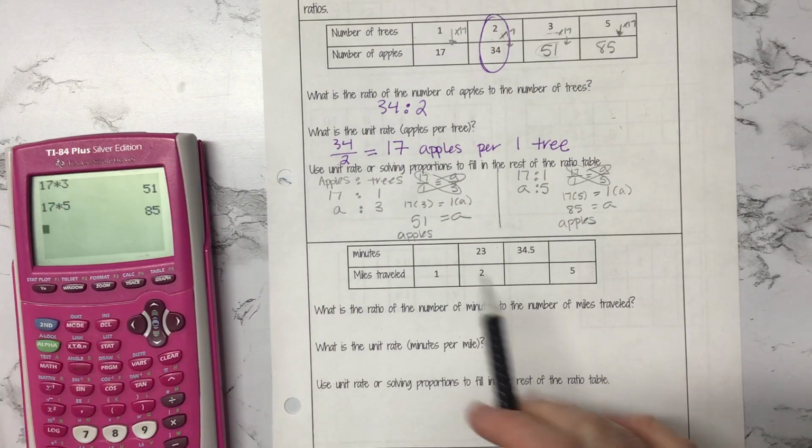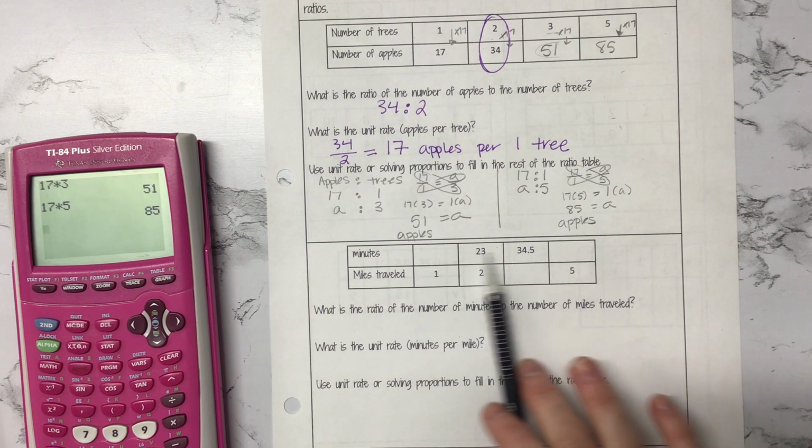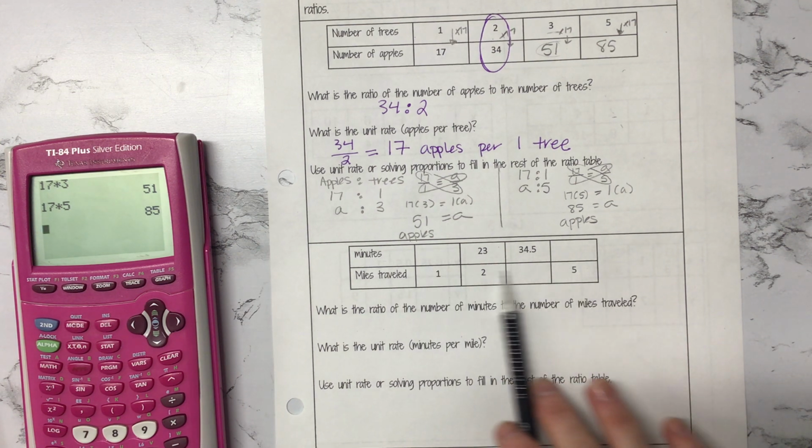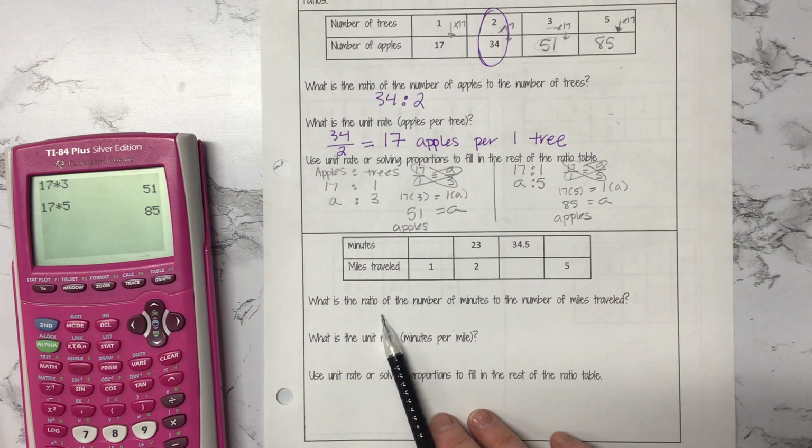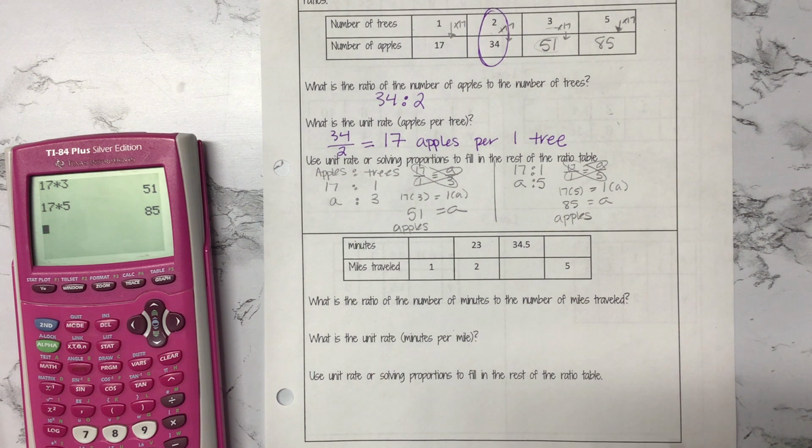All right, so here I have minutes in this row and miles traveled in this row. And I want to know, what is the ratio of number of minutes to the number of miles traveled?